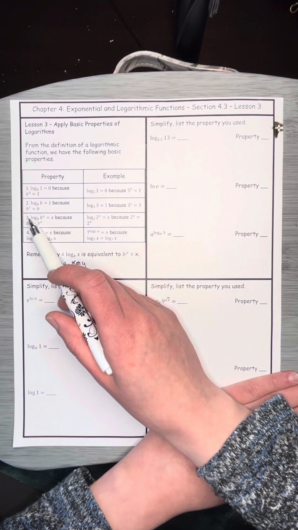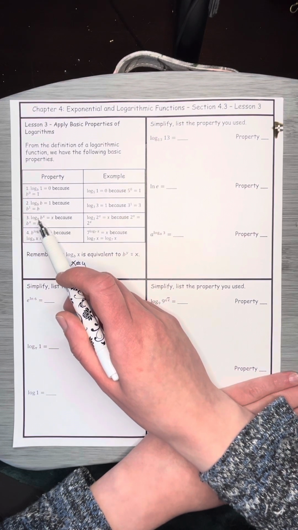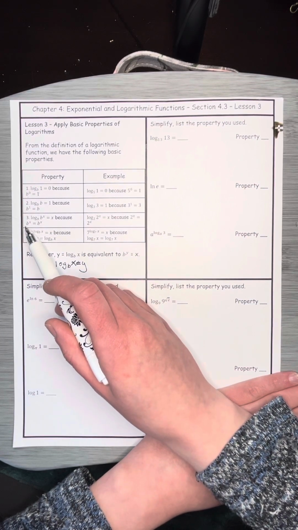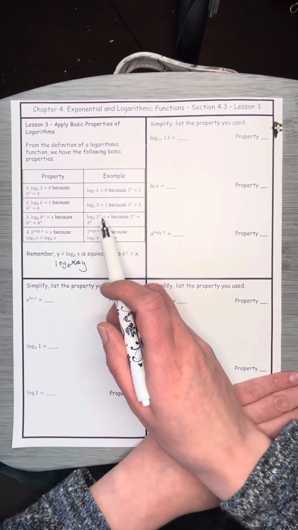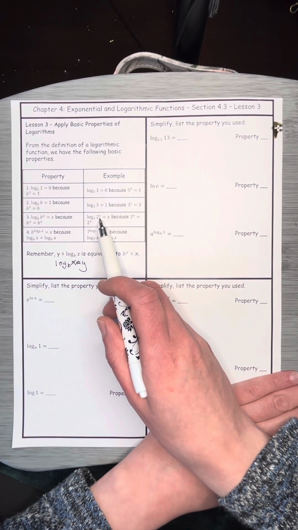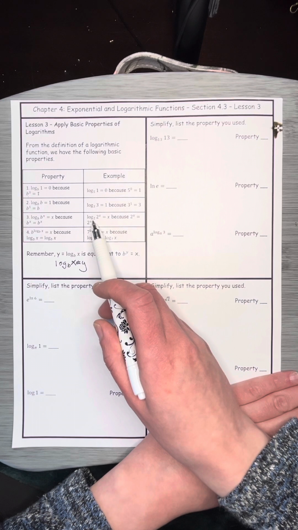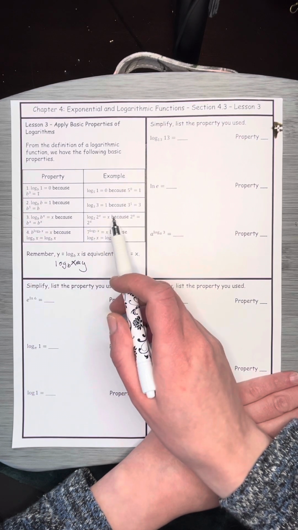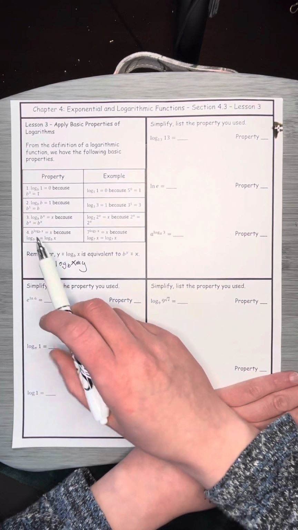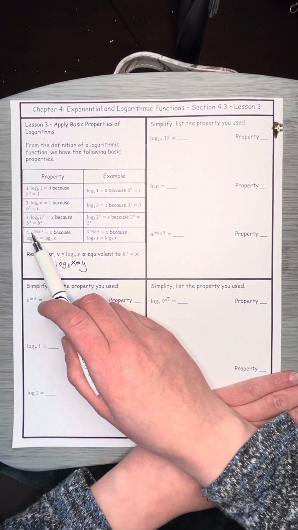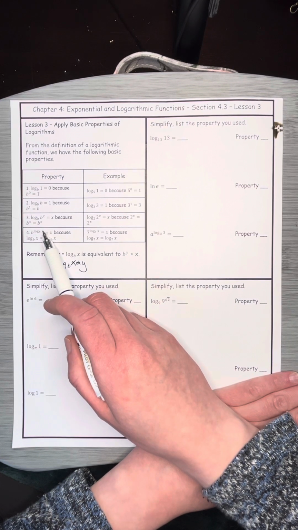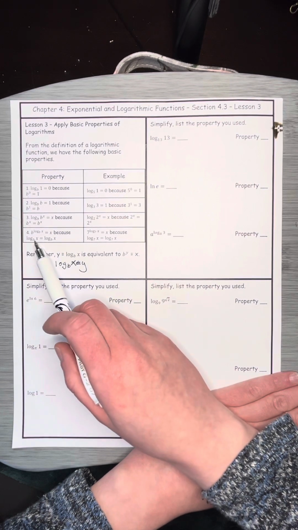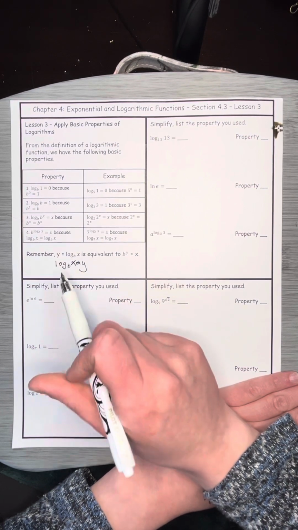For 3, log base b of b to the x equals x, because b to the x equals b to the x. So any number raised to a power, when the base is the same as the log base, will be equal to x. 4, b raised to the power of log base b of x equals x, because log base b of x equals log base b of x.